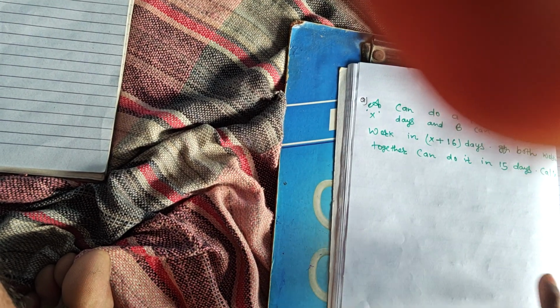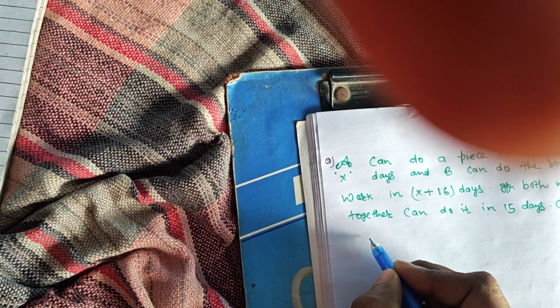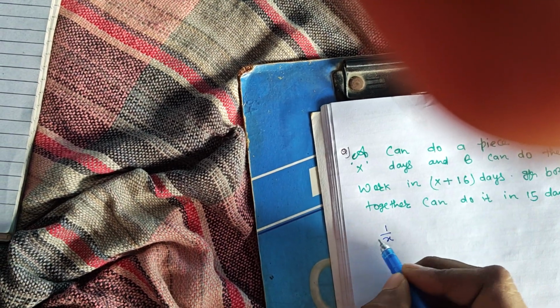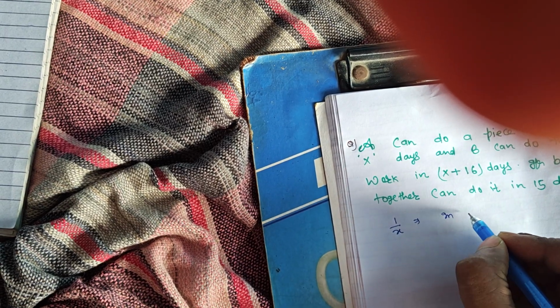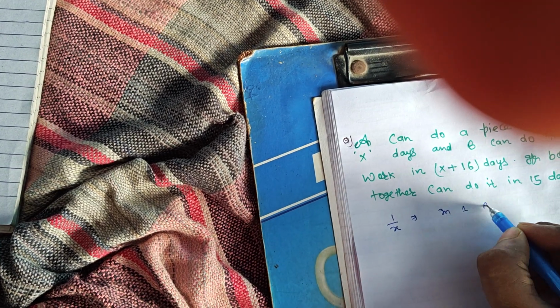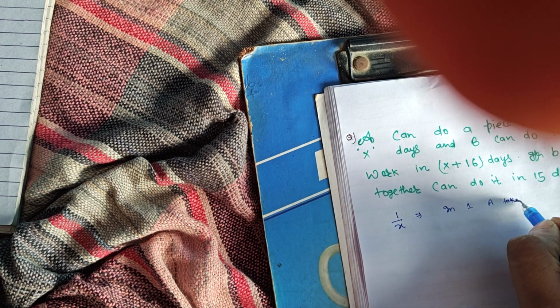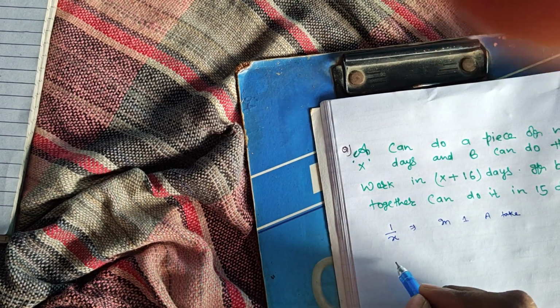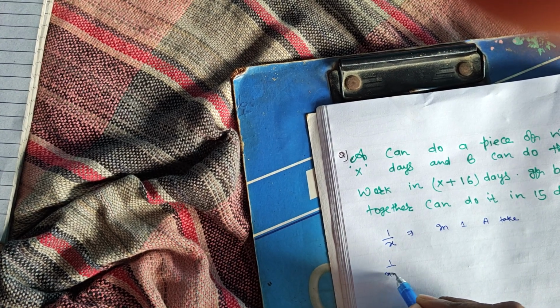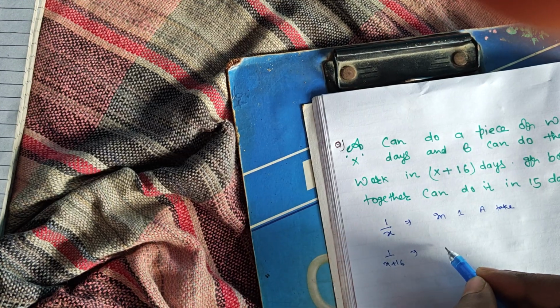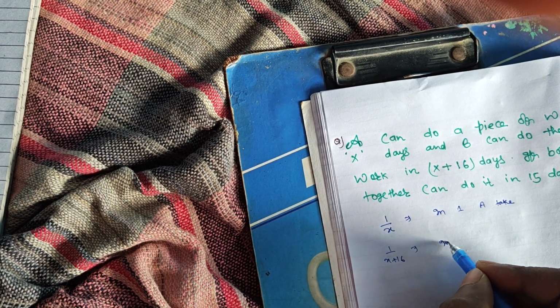In 1 day, A takes 1 upon X. In a similar way, B takes 1 upon X plus 16 in 1 day.